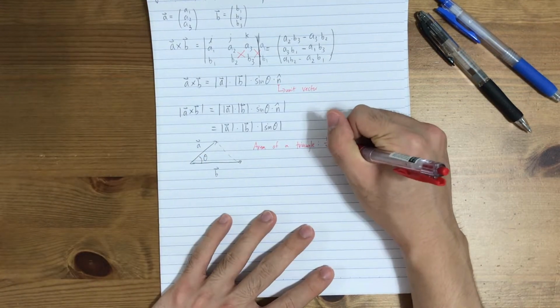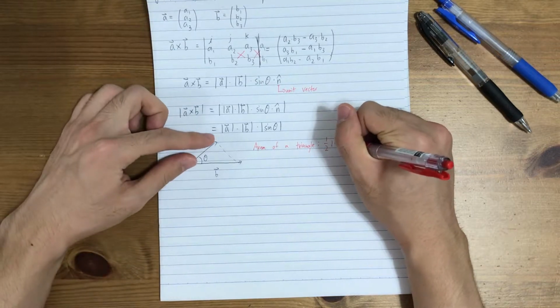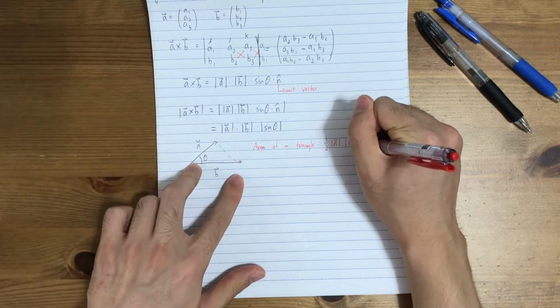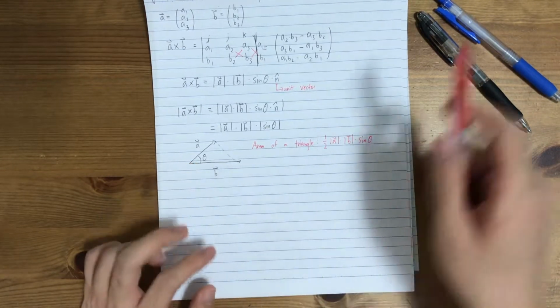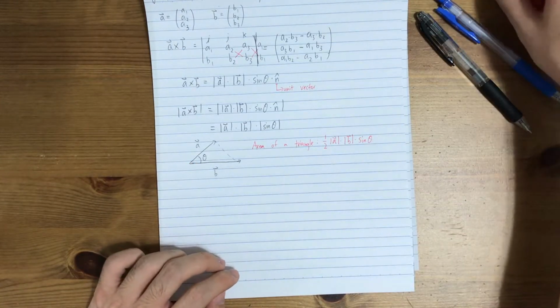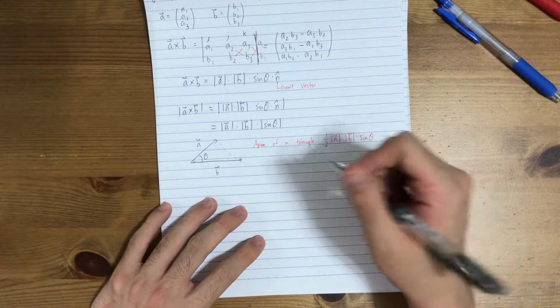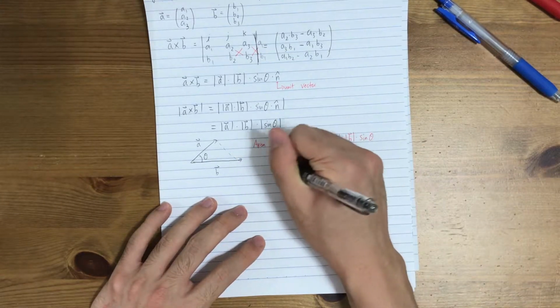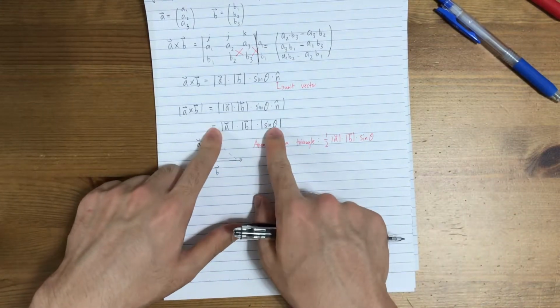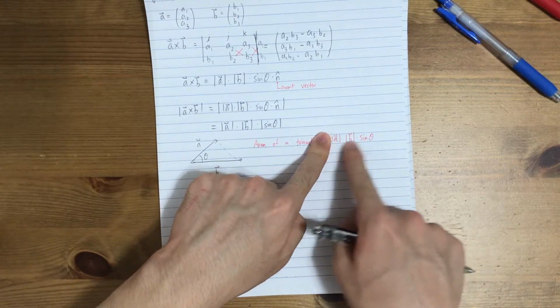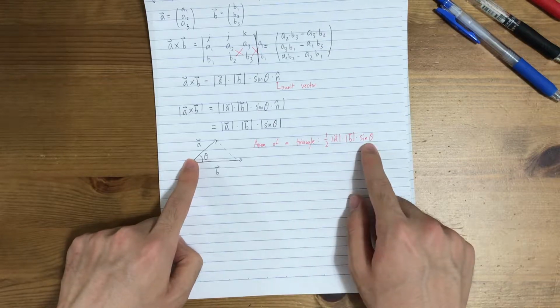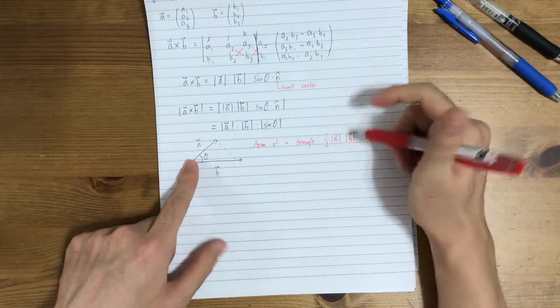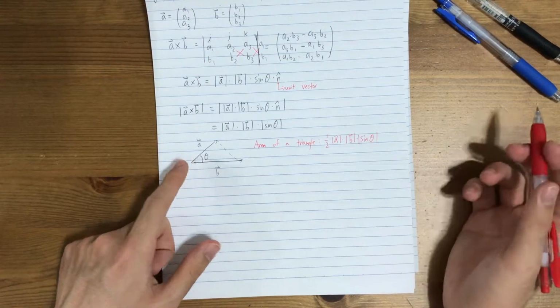So it's half this length times this length times sine theta, right? Then what does it mean by this? And note that if we look for the acute angle, then sine theta is always positive, and so it's absolutely fine to put this, okay?